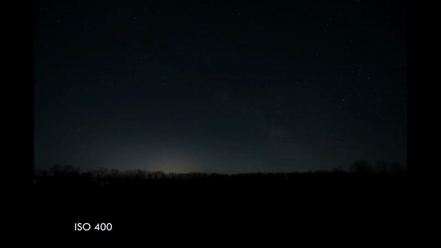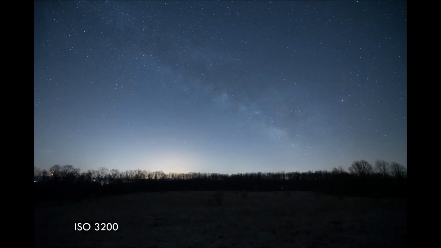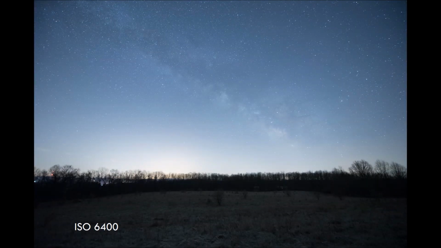And as I increase the ISO, the image appears to get brighter, and now we can actually see the Milky Way. If I keep going all the way to 6400, we can actually see the foreground now. So that's pretty impressive, from a pitch black night sky to actually seeing the ground there.